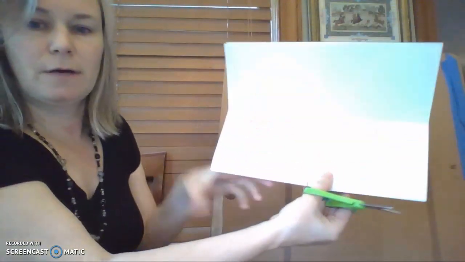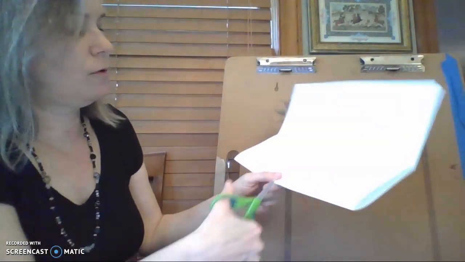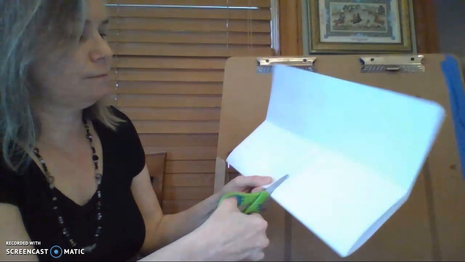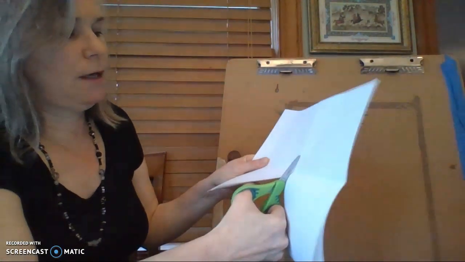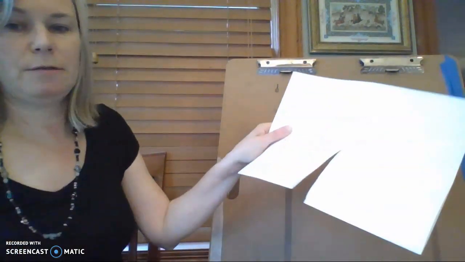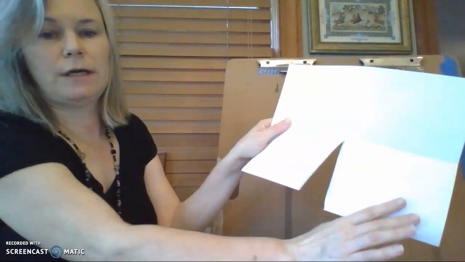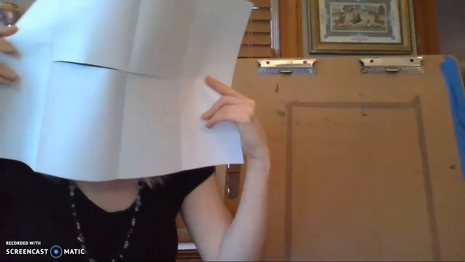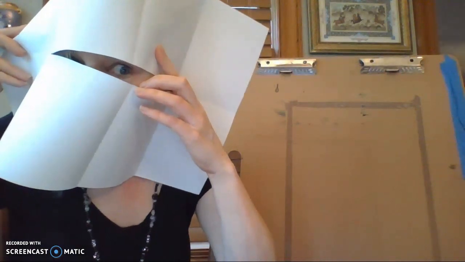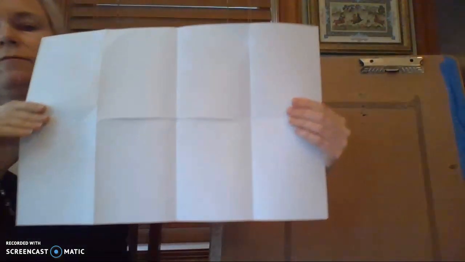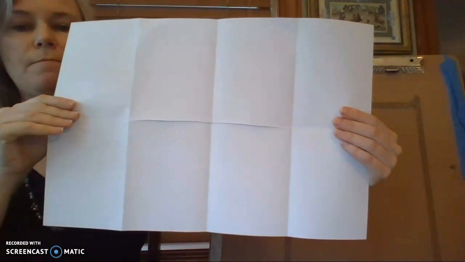I'm going to start at the fold and I'm going to cut, cutting on that line and stopping when I get to the middle. So it looks like that. If I open it up, I've got a little hole I can peek through. You have the hole you can peek through, you did it right.